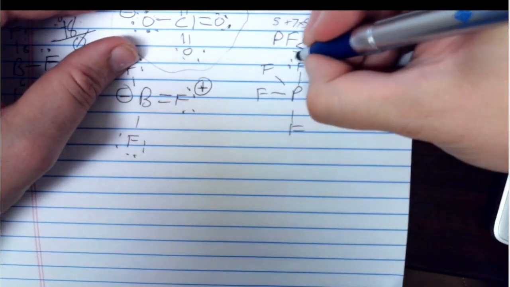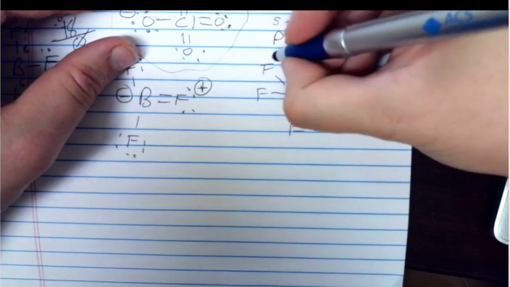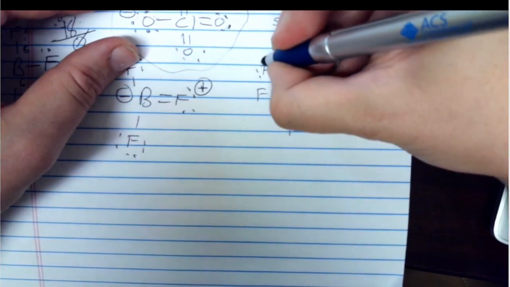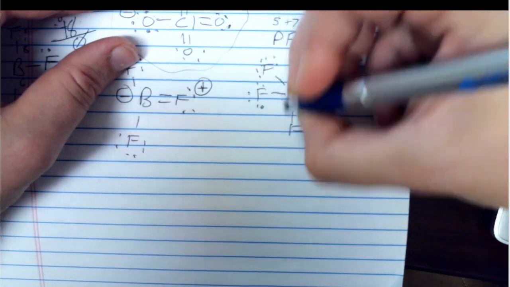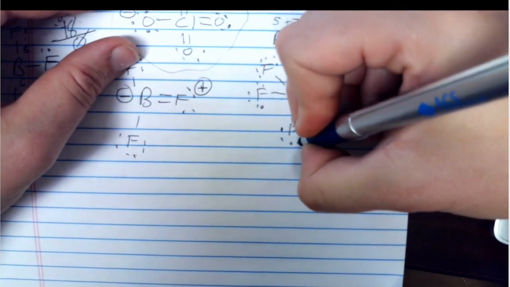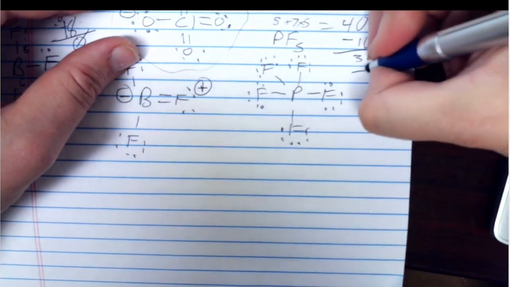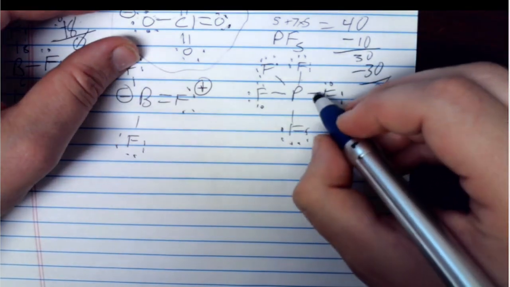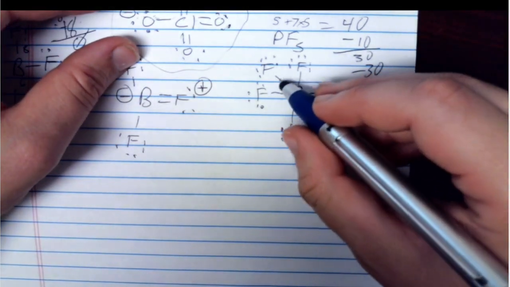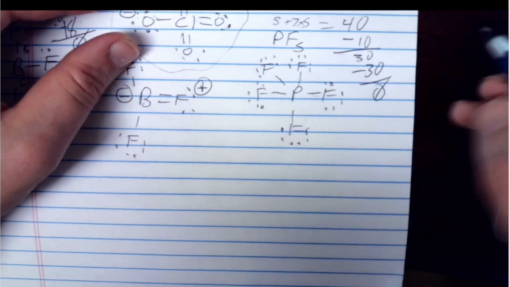That's 6, 12, 18, 24, 30. I have no more electrons left. All the outer atoms have 8. Phosphorus has 1, 2, 3, 4, 5, 6, 7, 8, 9, 10.